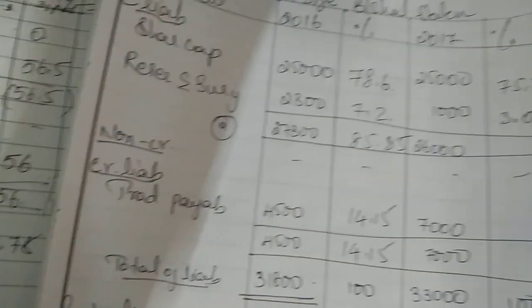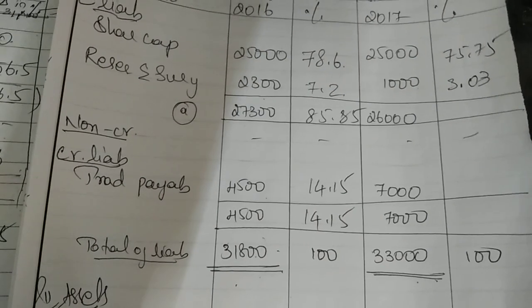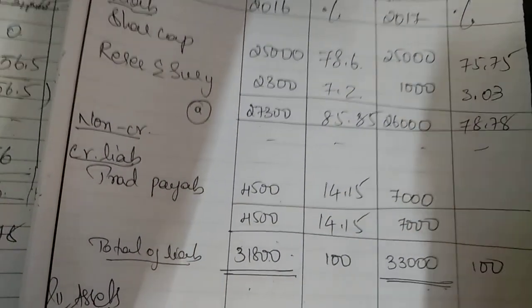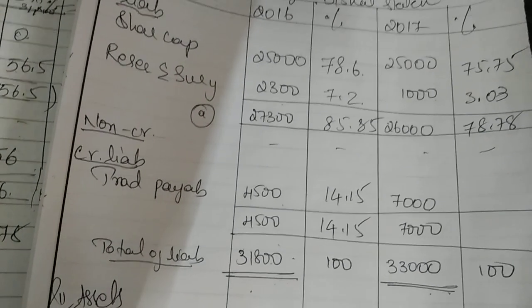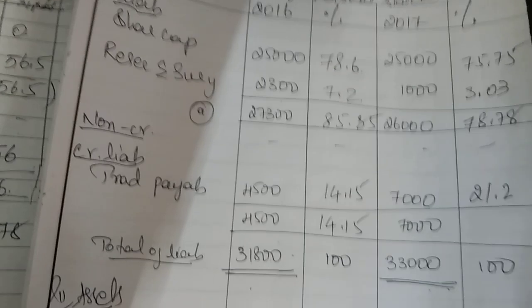Then 26,000 divided by 33,000 into 100, I'm going to get some 78.78. Likewise, 7,000 divided by 33,000 into 100, I'm going to get some 21.2.